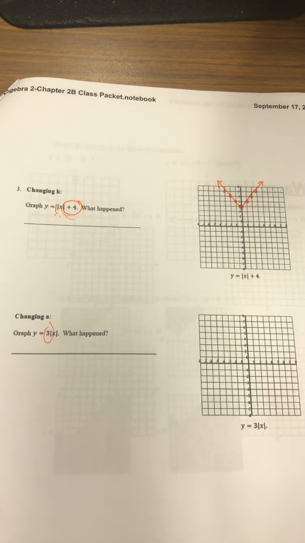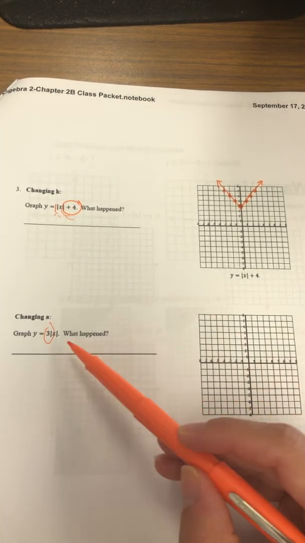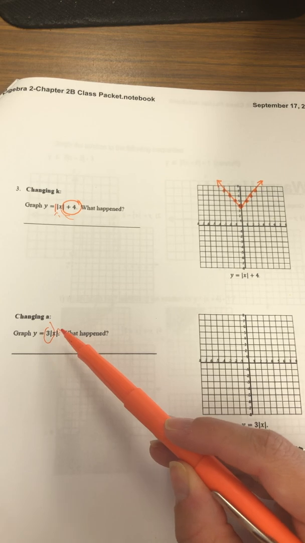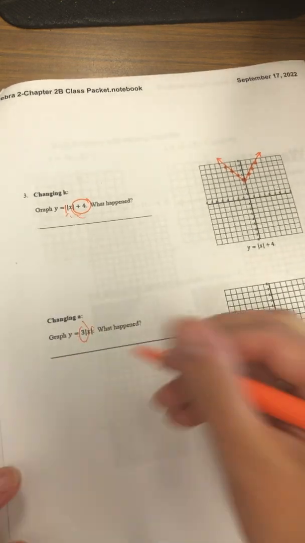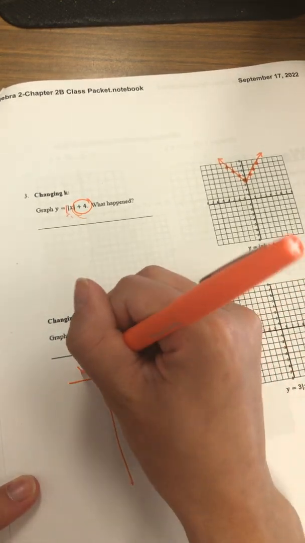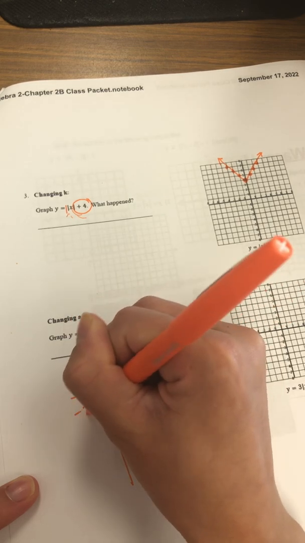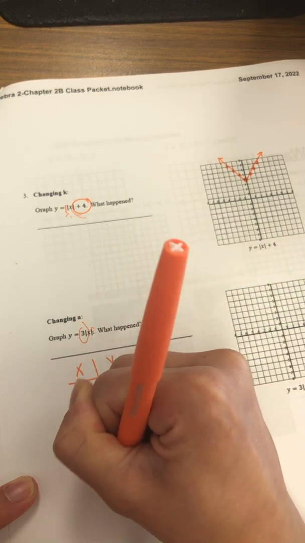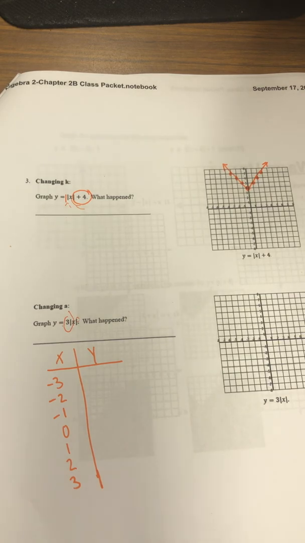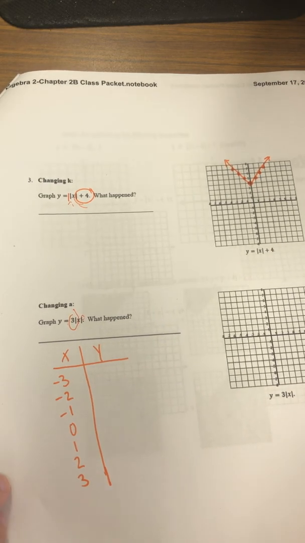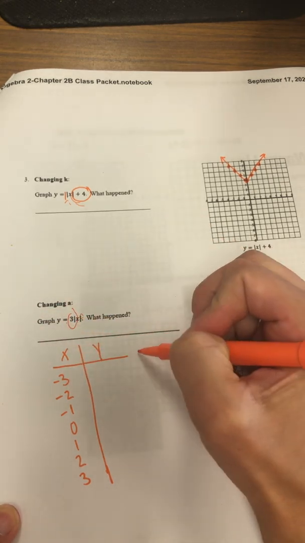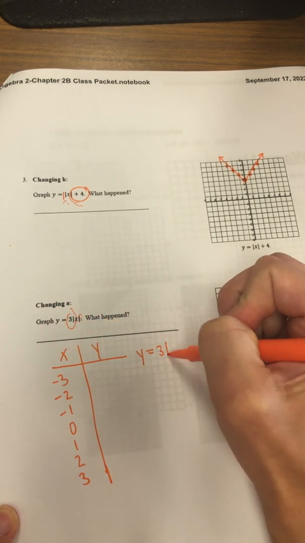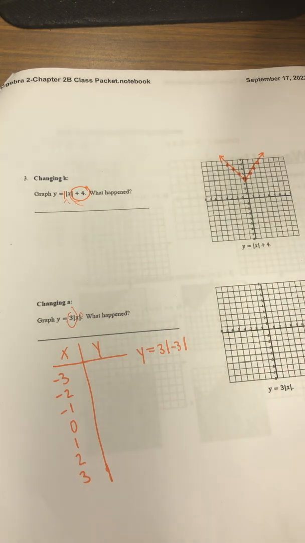Now, over here, we don't have any plus or minus inside the absolute value sign, as well as no plus or minuses outside the absolute value sign. And the first number is not a 1. So I'm going to start with the input and output table again, and start plugging those numbers in for x. So if I start with -3, it would look like this.